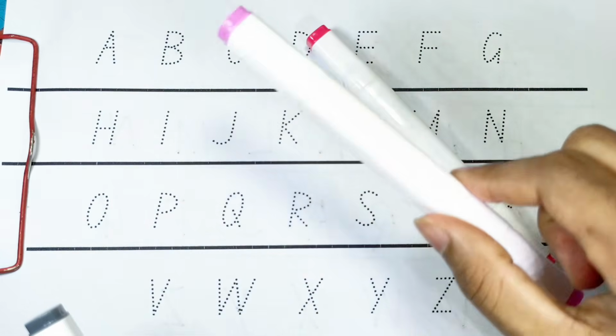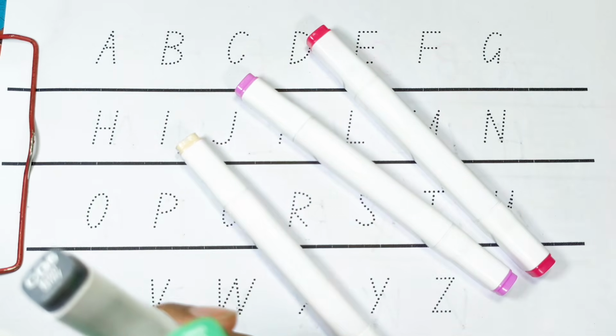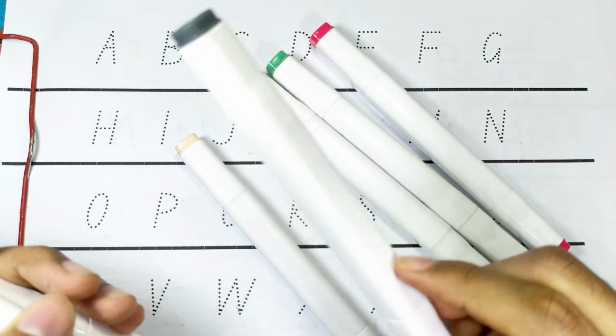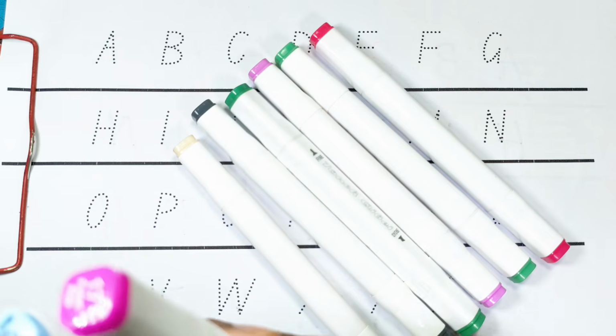Coral red color. Kids, the next one is pale pink color. The next one is raw silk color. Now we open the color of vivid green color. The next one is cool gray color. Emerald green color.